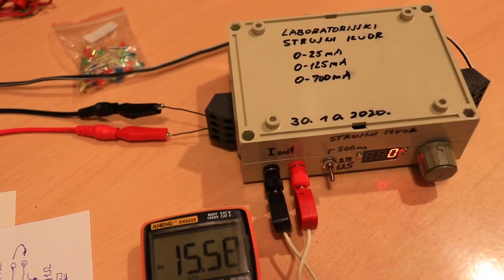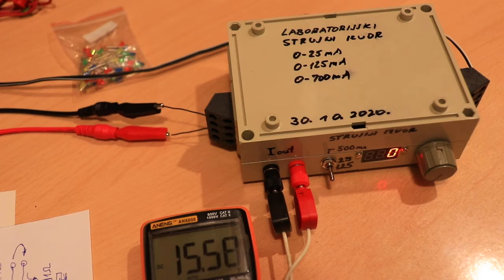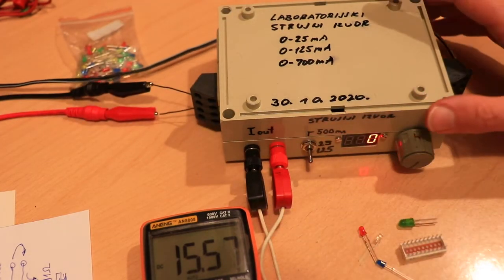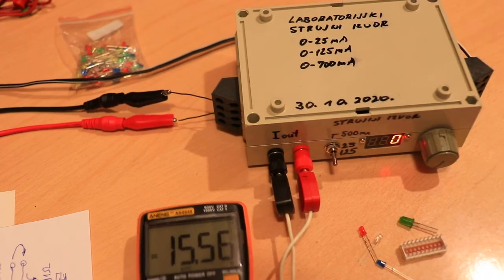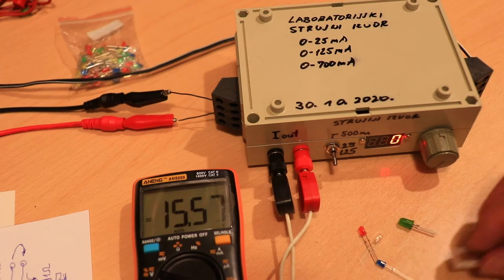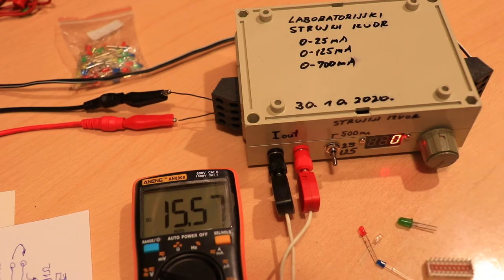In this video I want to show you one possible use of a current source, although if you are watching, you already know why you need one. We can use a current source, for example, to check our LED diodes, to check which current is needed for LED diodes to light when we design our electronic circuit.